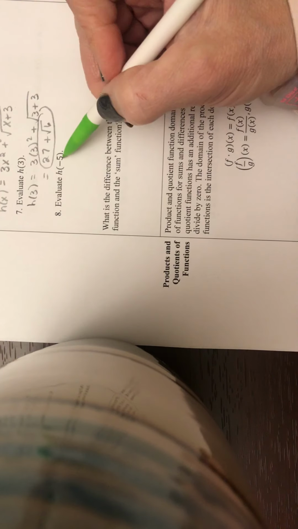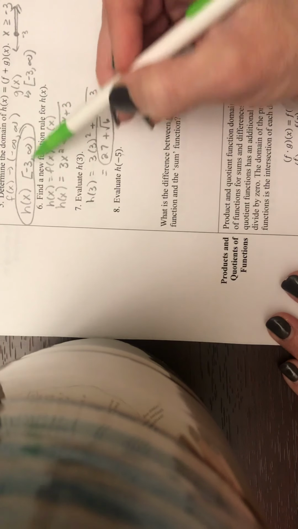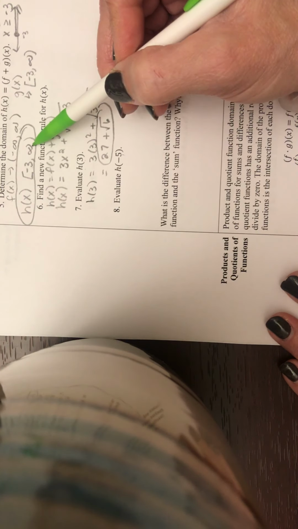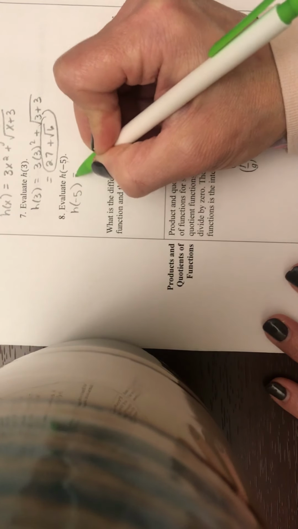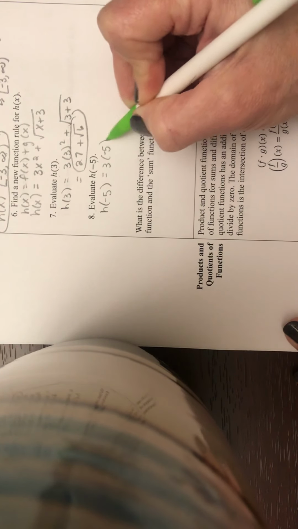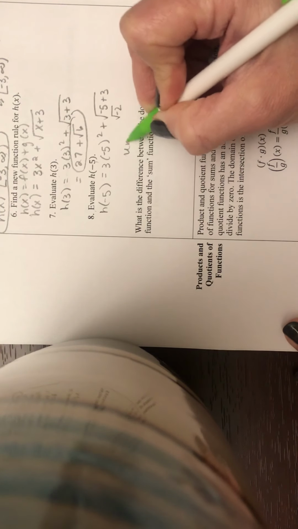Now we evaluate it for negative 5. Now something's going to happen here, because what is the domain of h of x? It's only from negative 3 to infinity. Notice where this negative 5 is. Okay, but we'll plug it in anyway. h of negative 5 is equal to, our new function is 3x squared plus square root of x plus 3. That's what our h of x is. So 3 times negative 5 squared plus square root of negative 5 plus 3. And if you look right here, I'm not even going to evaluate this, because what is this going to give you? It's going to give you the square root of negative 2, which is undefined. So we can stop right there, which we knew if we had looked at the domain that it's going to be undefined.